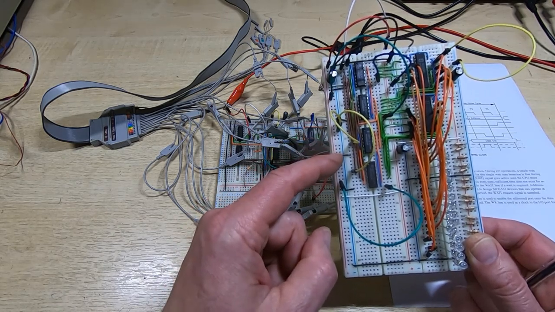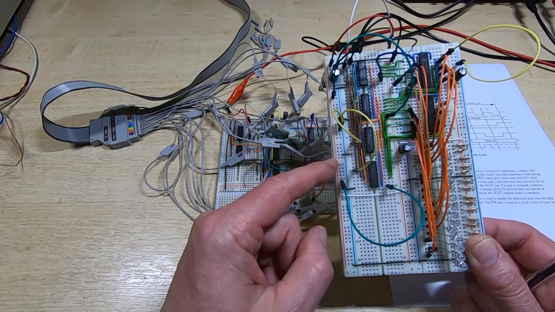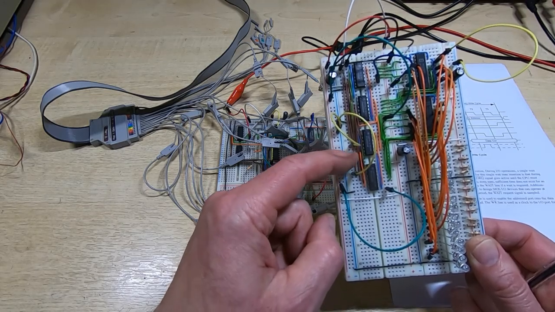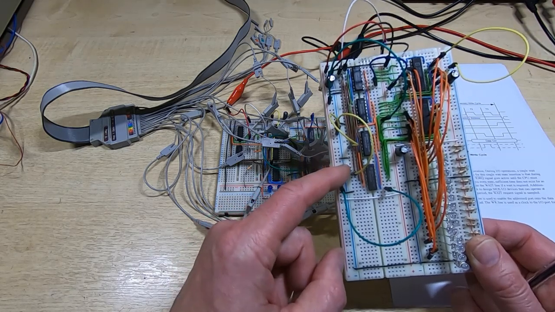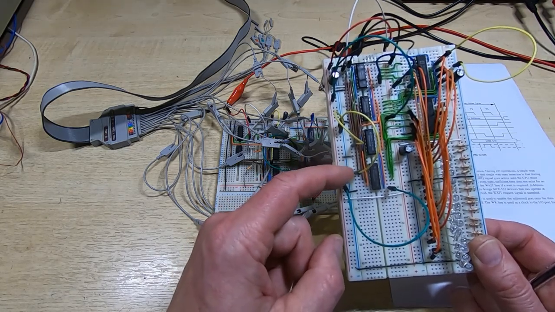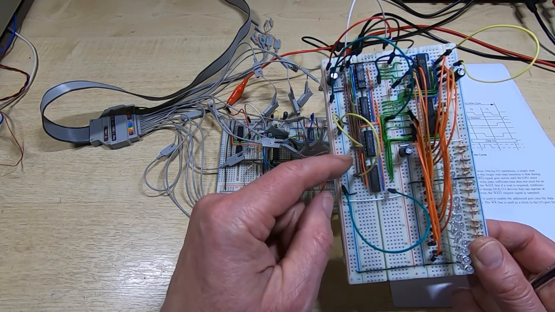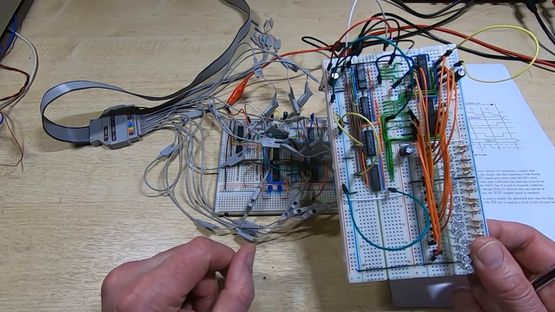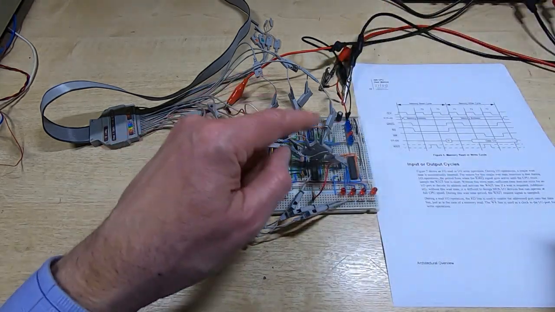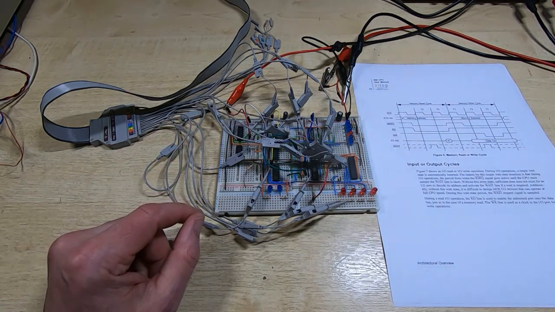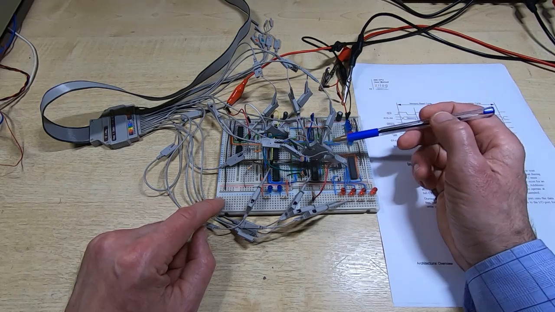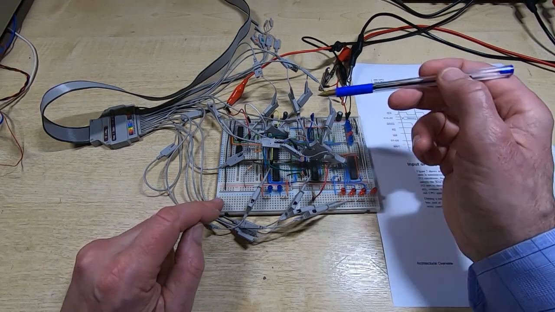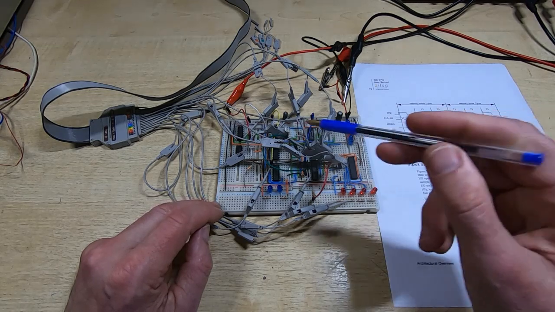We need to assert the load pin on the pair of devices we want to load, but then we have to apply a clock cycle to the devices so that they'll accept the incoming data. So this circuit has to cater for all that, and it also has to generate the enable and clock cycle signals to the counter. So it does quite a lot.